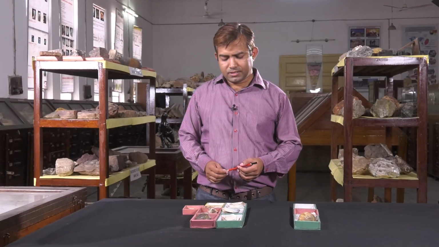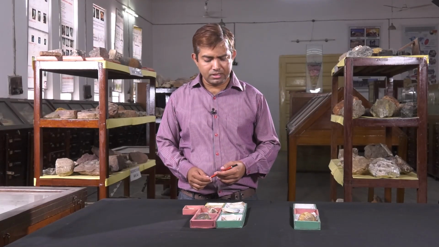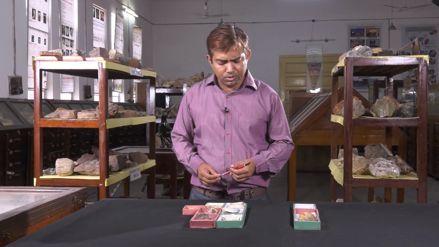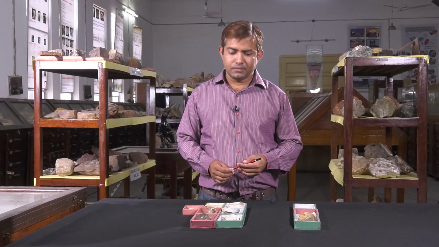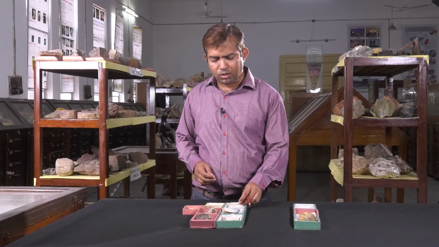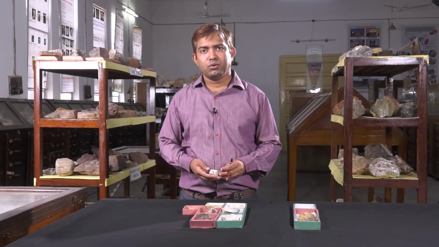Now, we will be discussing the ventral margin, that is the next part to be studied. Before that, let me tell you a method to find out whether the valve you are looking at is a left valve or a right valve.